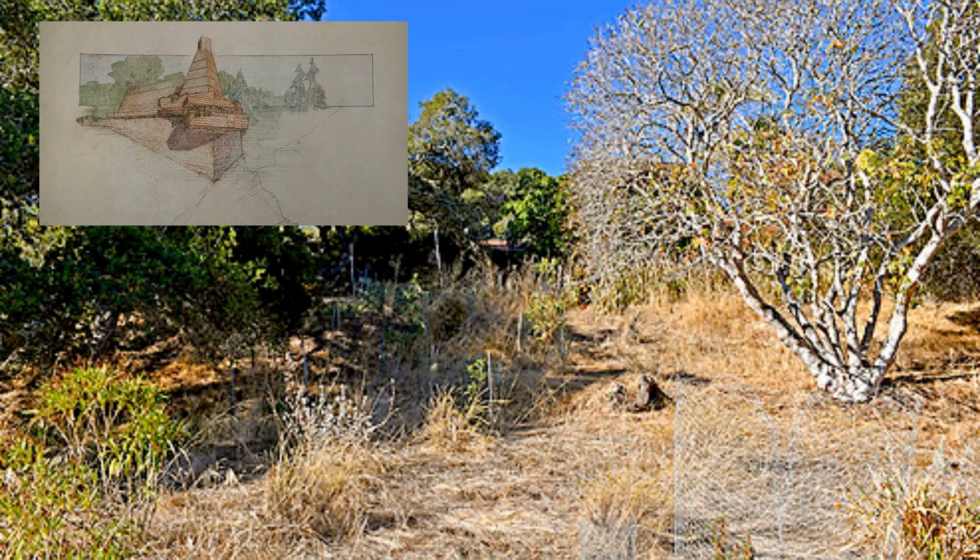Second, the site itself presented some challenges. The house was to be built on a sloping site in Hillsborough, California, and the first design didn't fully take advantage of the terrain. Wright had to rethink how the house could better integrate with the slope, not only to optimize the views but also to create a more seamless connection between the indoors and outdoors.